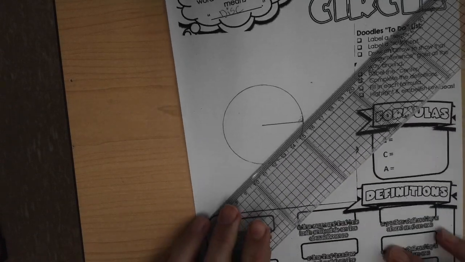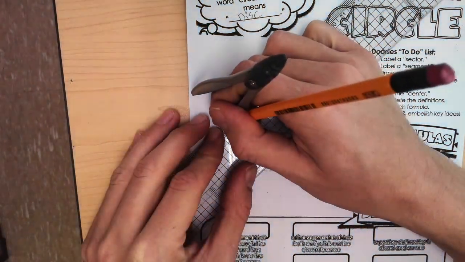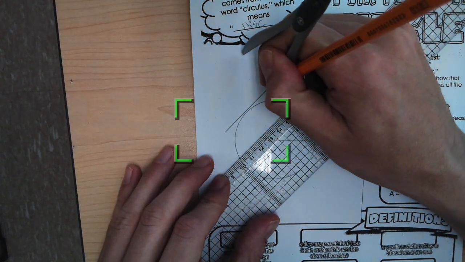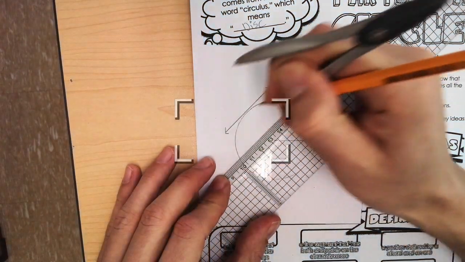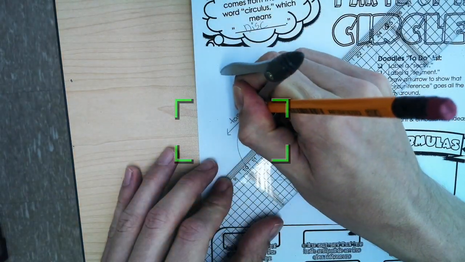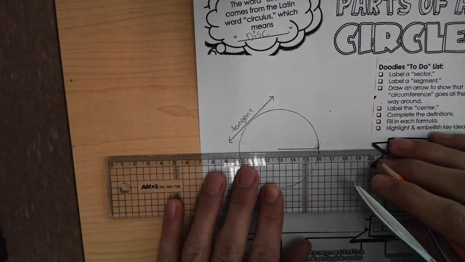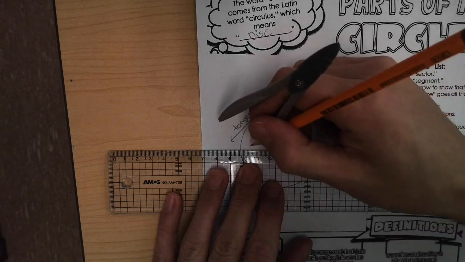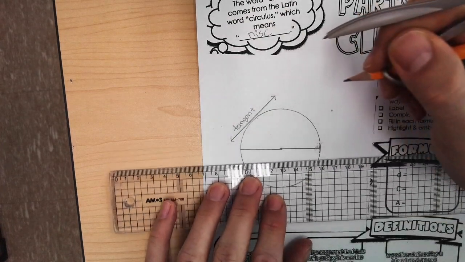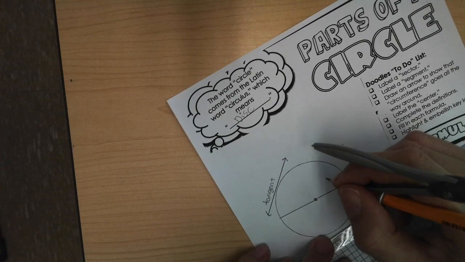You guys can talk. Okay, so let's start by labeling some different points on our circle here. Taking your ruler, draw a straight line here, and lines have arrows on both ends. So this will be called a tangent here. Okay, so we're going to continue our line segment here from one end of our circle to the other. And this line segment here, put a dot in the middle, is going to be called our diameter.